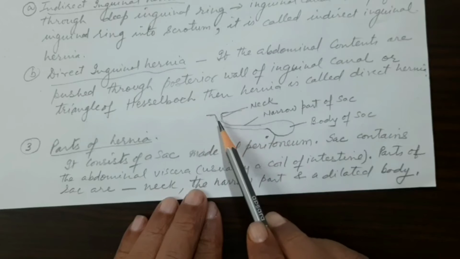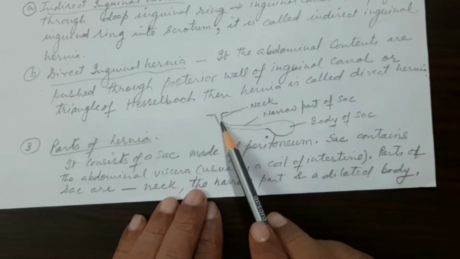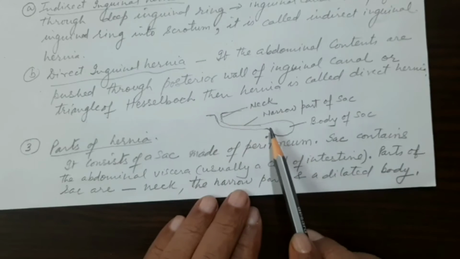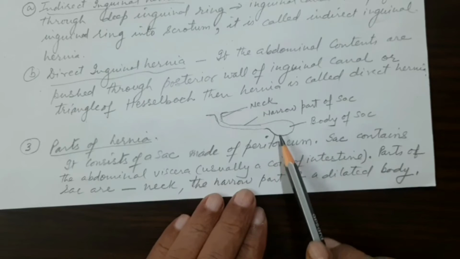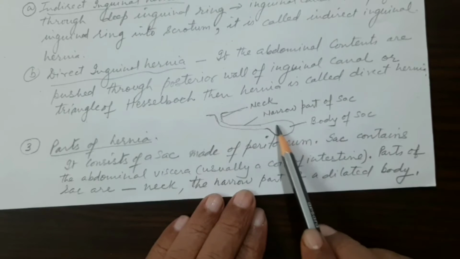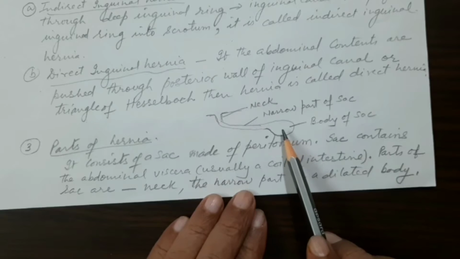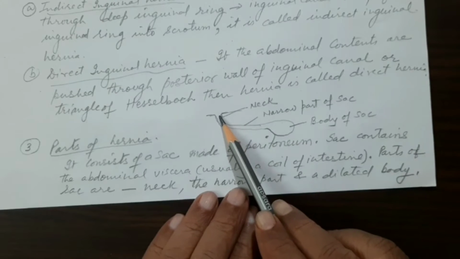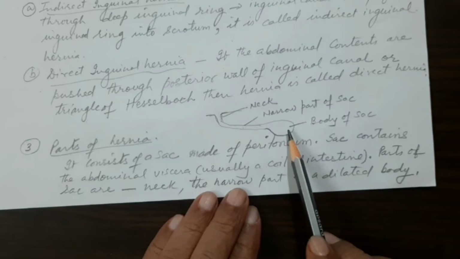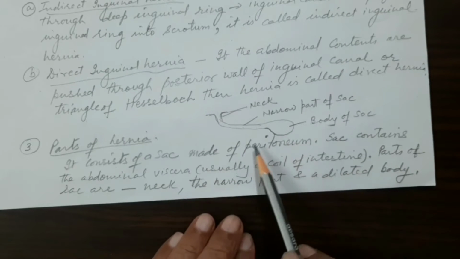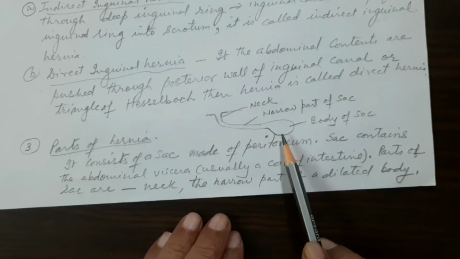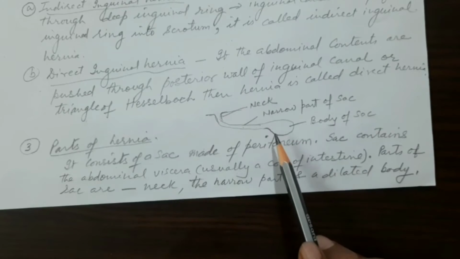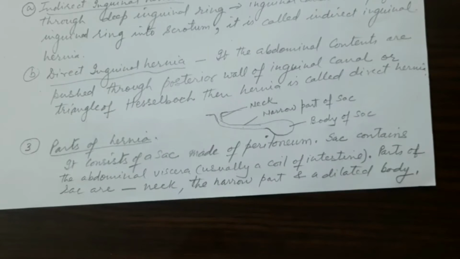So the first part is the neck, then comes the narrow part. This narrow part, when it is traveling through the inguinal canal, usually remains narrow, and then the terminal part is called the dilated body. So the parts of hernia are the neck, the narrow part of the sac, and then the dilated part of the sac, which is called the body of the sac, where the loops of intestine are just coiled and lying.